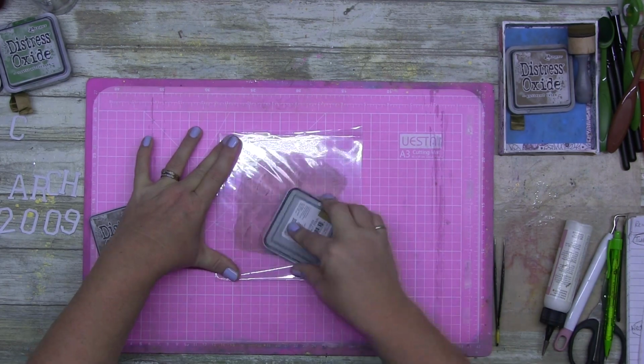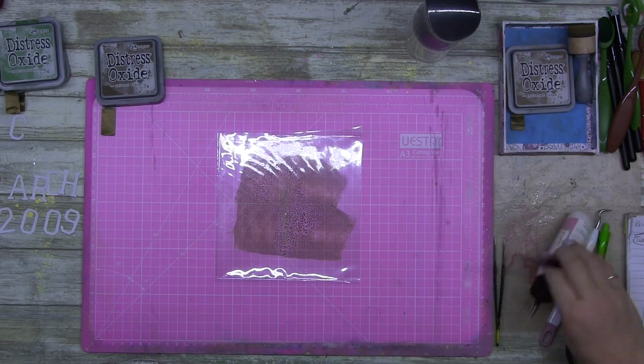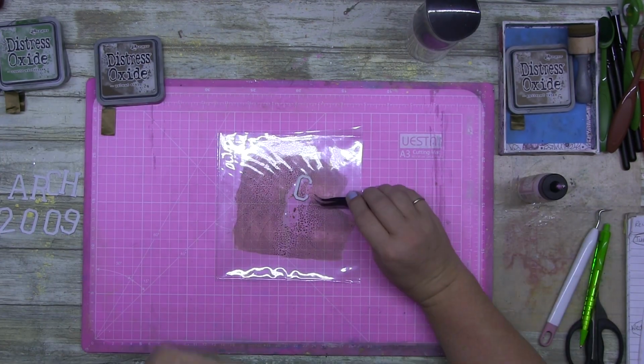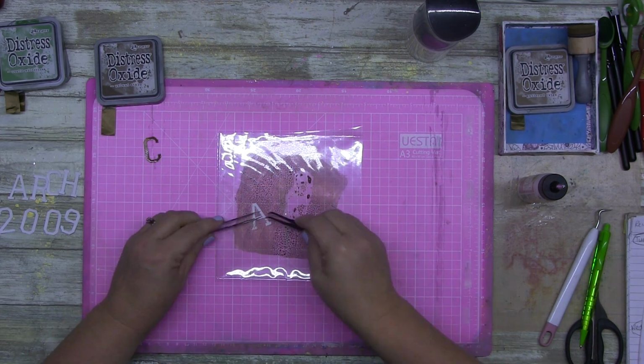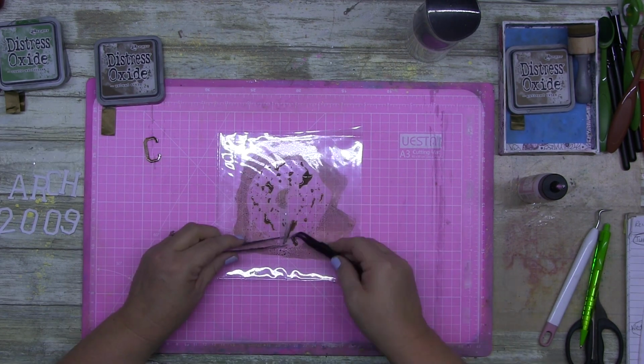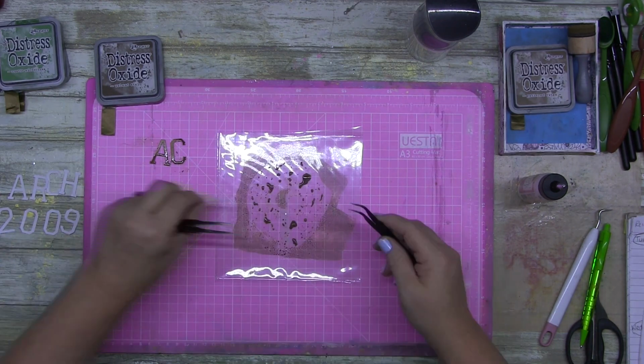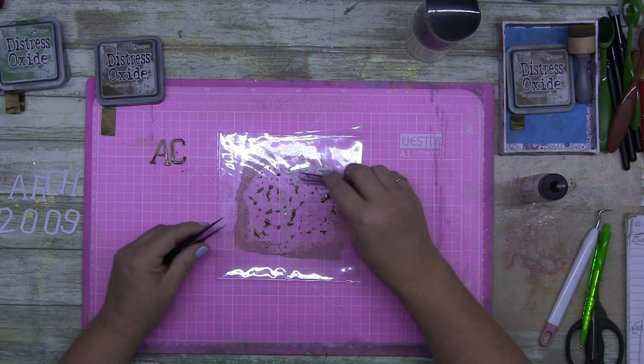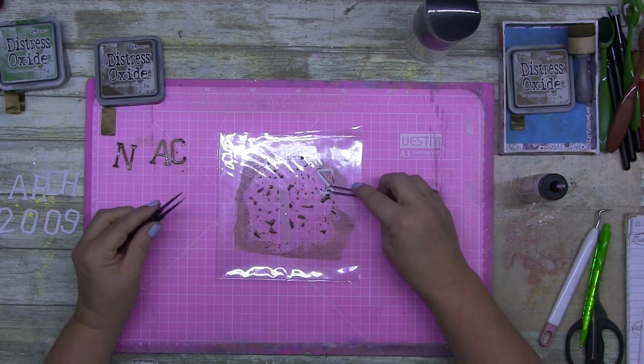So now what I'm doing is, I haven't used any water with my oxides at all up until this point, because I wanted it to have the highest color saturation, and I didn't want it to have that oxidized look.